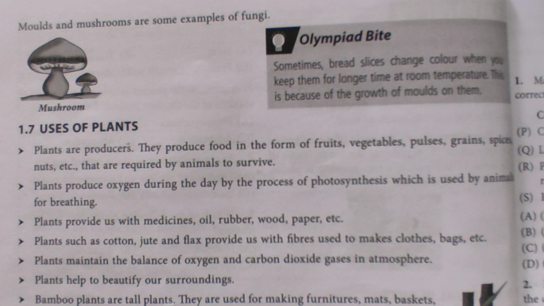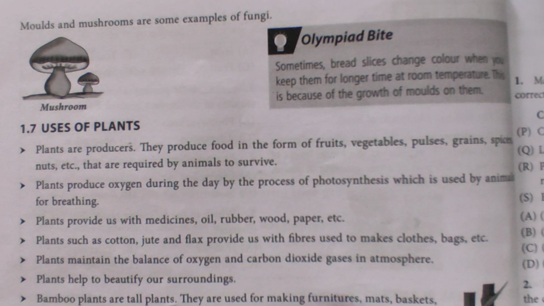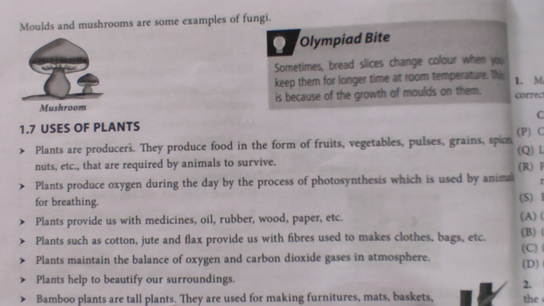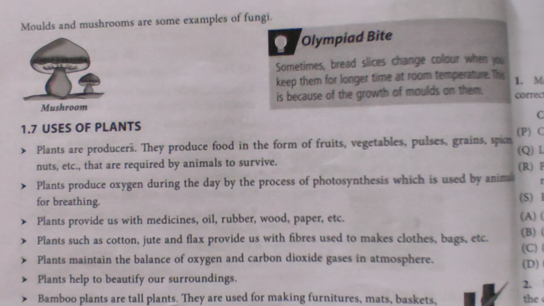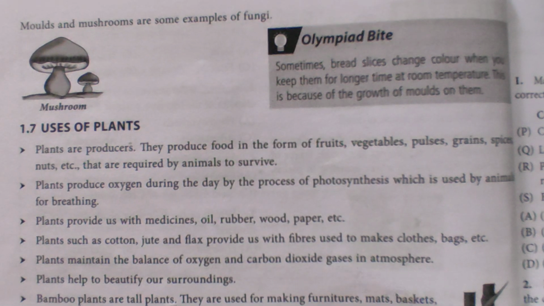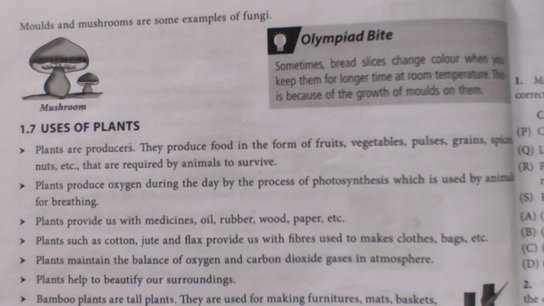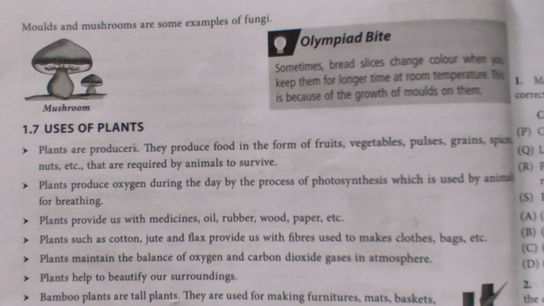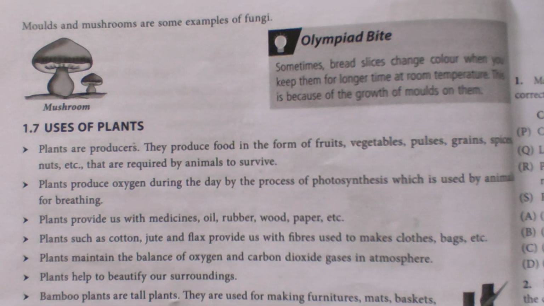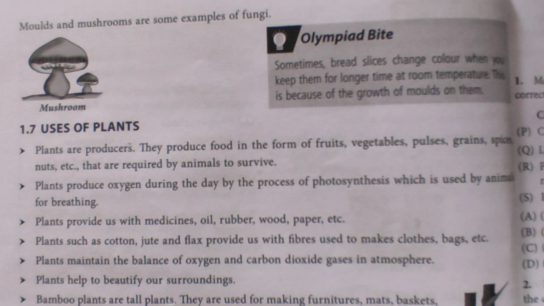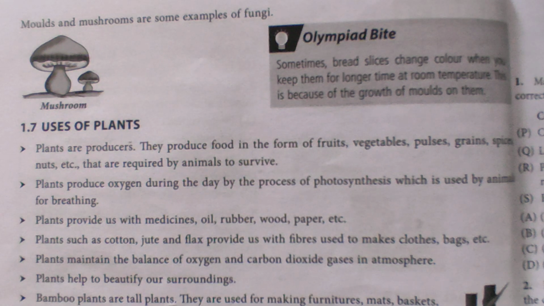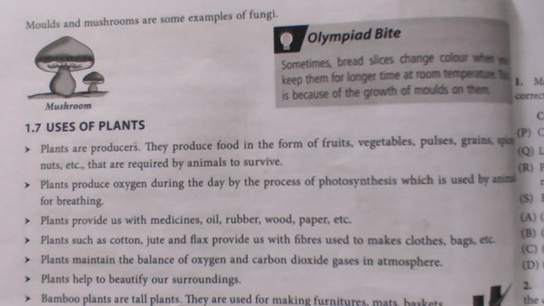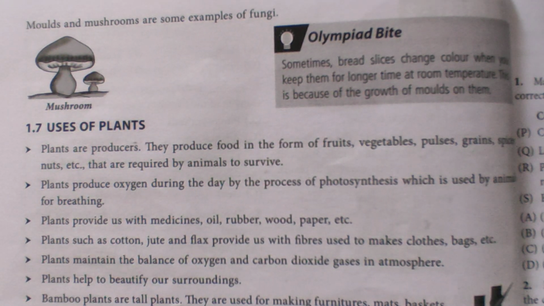Bamboo plants are tall plants. They are used for making furniture, mats, baskets, etc. Young bamboo shoots are used to prepare food items like curry, pickles, etc. It has high nutritive value. Got it? It has what? High nutritive value.